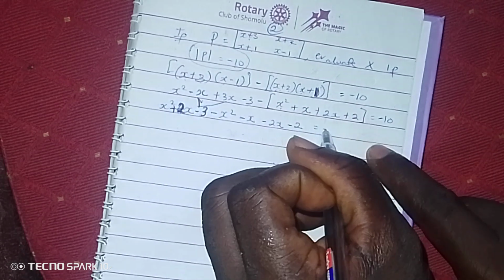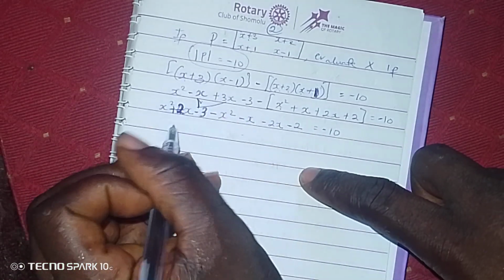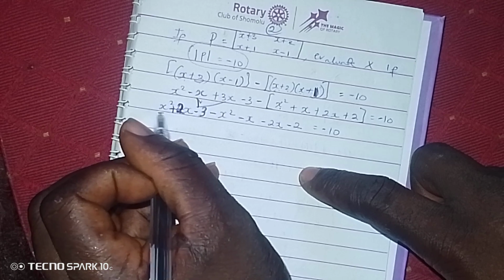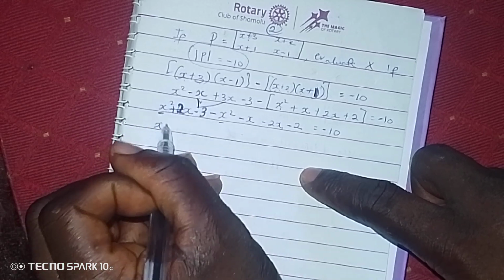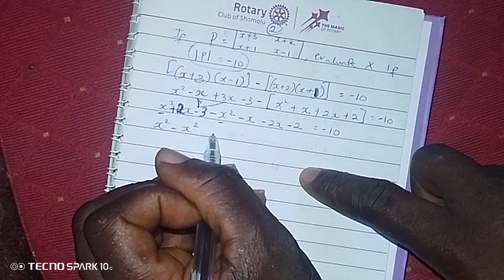And then it is equal to minus 10. Now, we can collect like terms here. We have x squared. We have x squared. So we can bring the x squared minus x squared together.